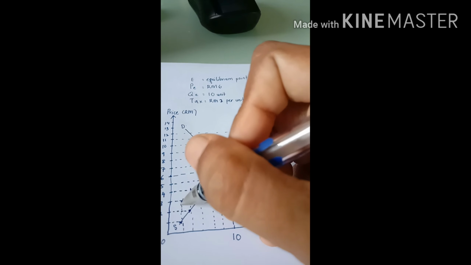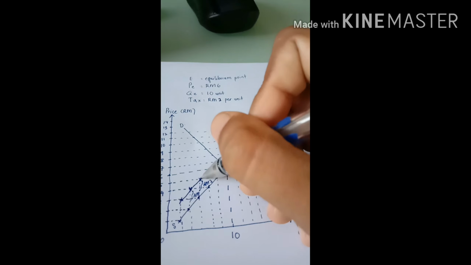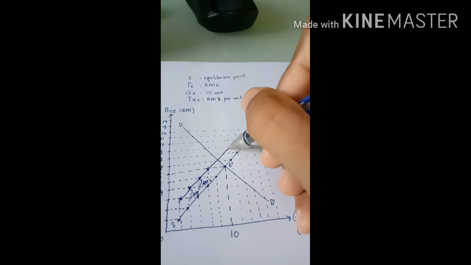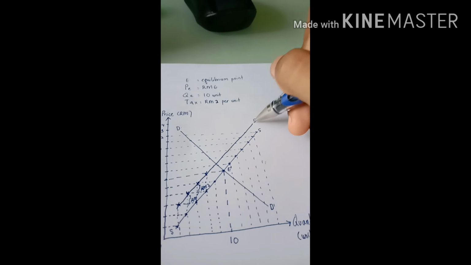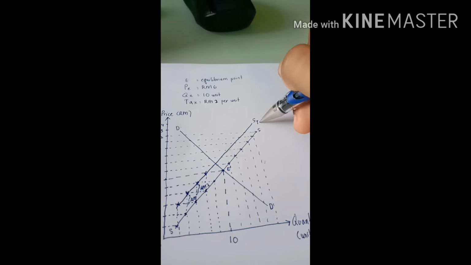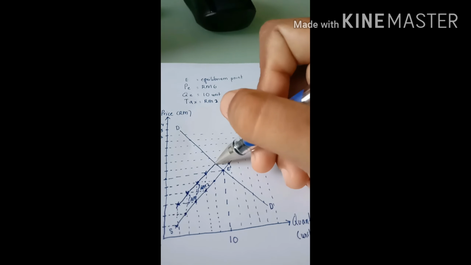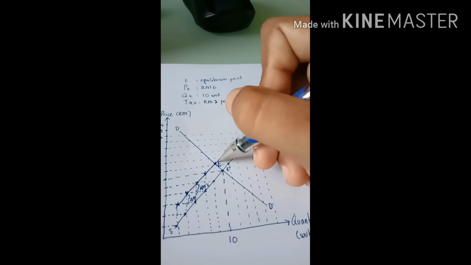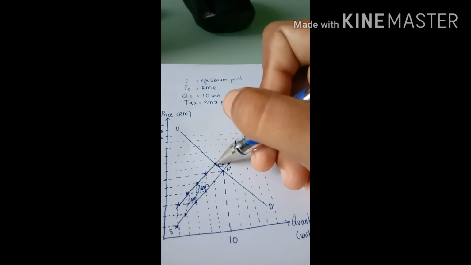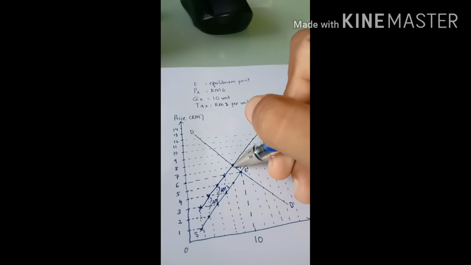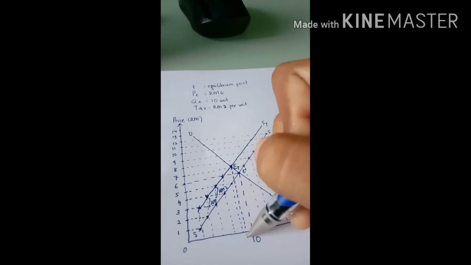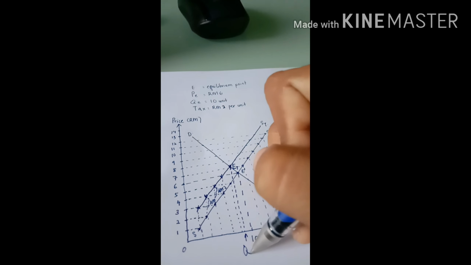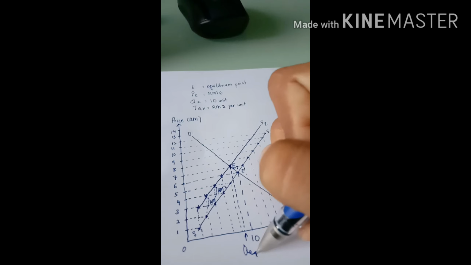So lastly, you need to join all the point here, combine to create new supply curve. Okay, this is supply curve after government imposed tax. So you see, you got the new equilibrium point here. So we have a question for new equilibrium price. So you plot this down. So this is new quantity equilibrium after you implement tax.